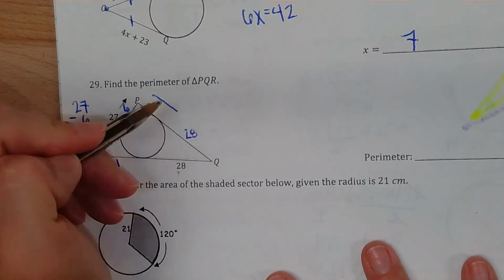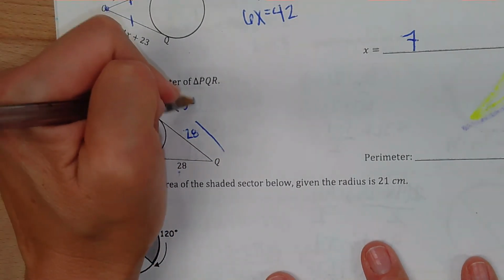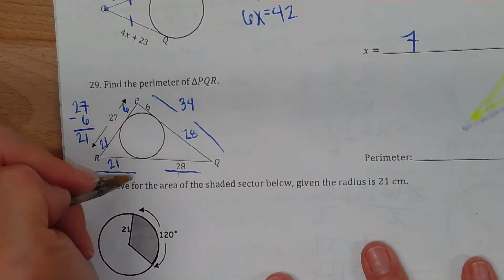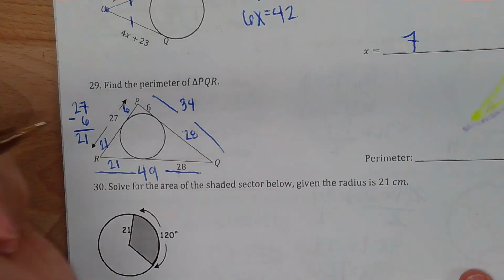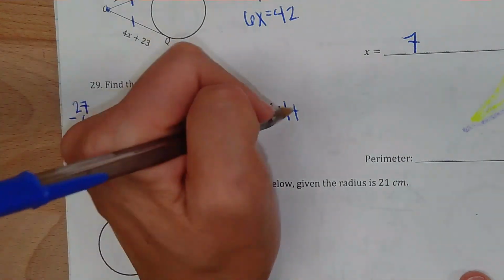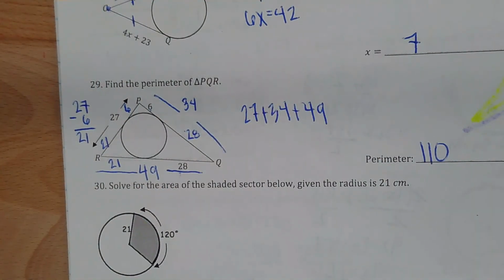Okay, I'm going to add these together, 6 and 28. I'll get 34. And I'll add 21 and 28 together, get 49. So now when I add 27 plus 34 plus 49, I get 110 for the perimeter.